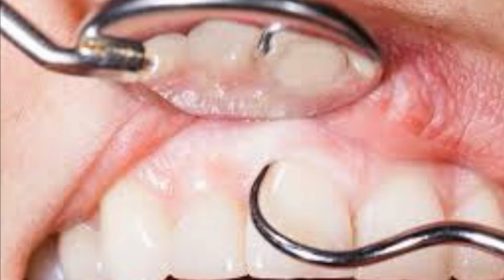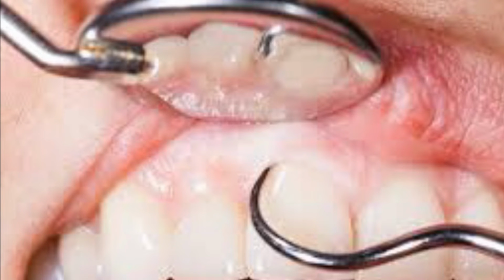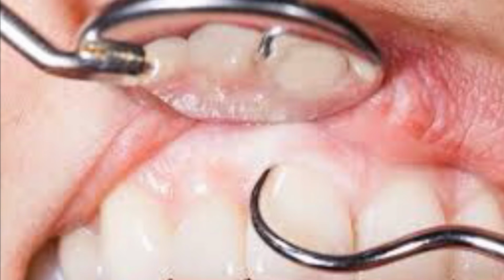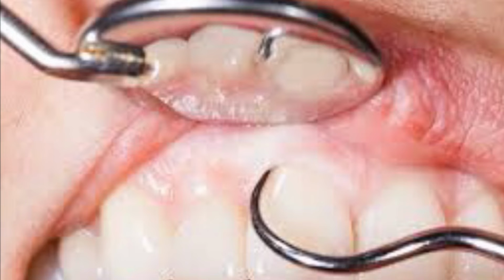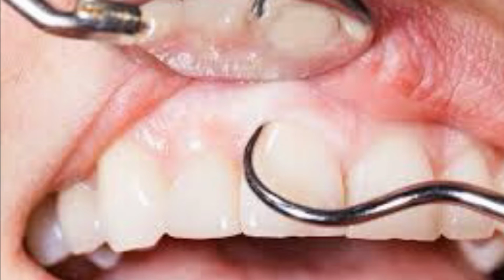Now, let's leave the acute trauma and go to the chronic trauma. Chronic trauma is more common than the acute form and is of greater clinical significance. This is a question sometimes people ask: which one is the most important, chronic or acute occlusal trauma? The answer is chronic occlusal trauma.